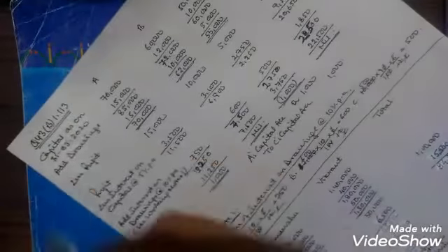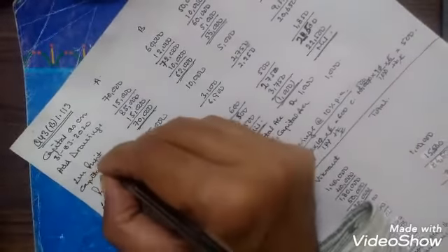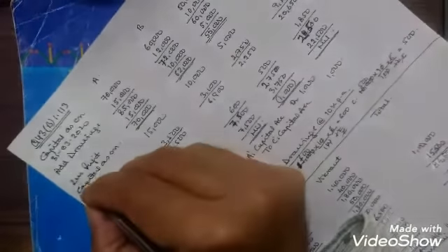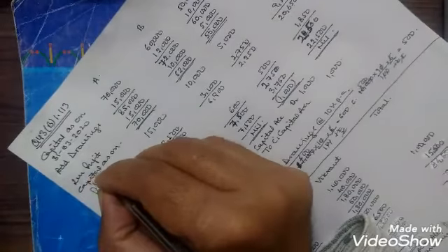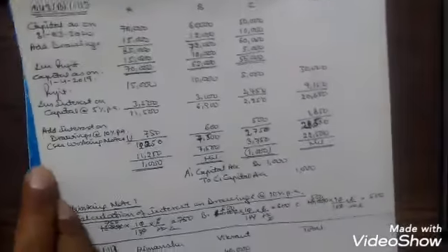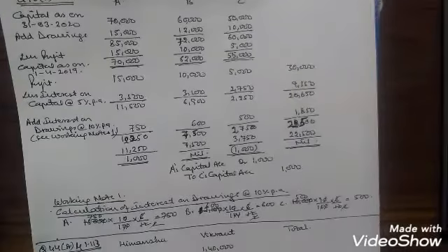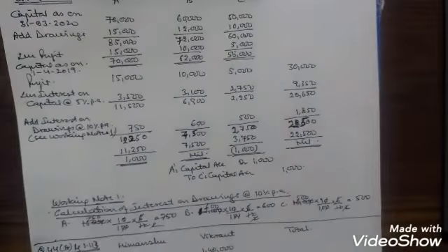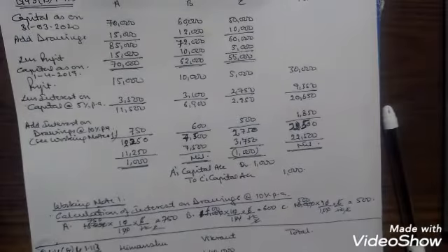That is capital as on 1/4/2019. Now we have ascertained the capital at the beginning for calculating the interest on capital.